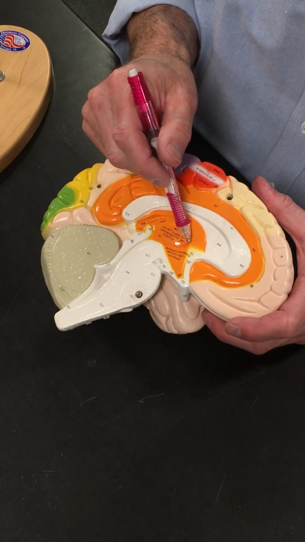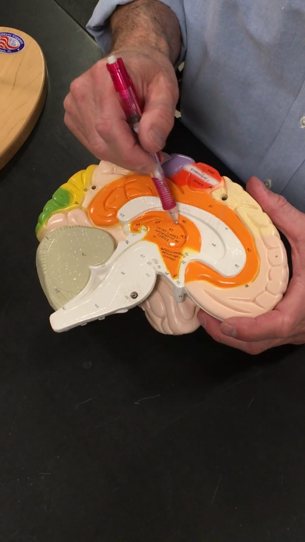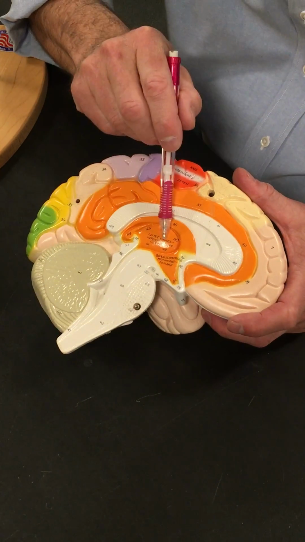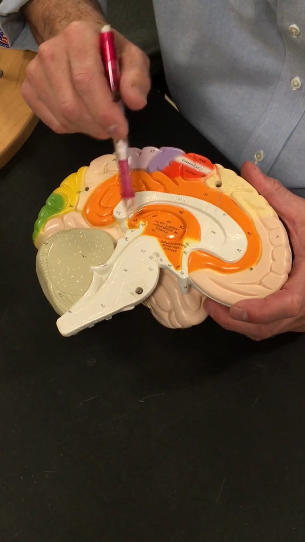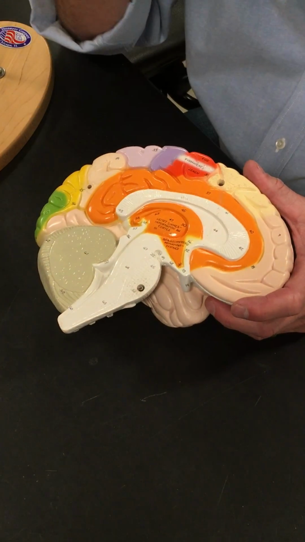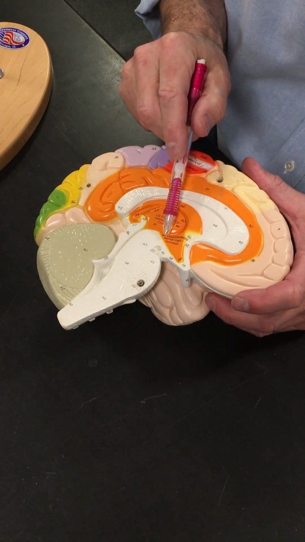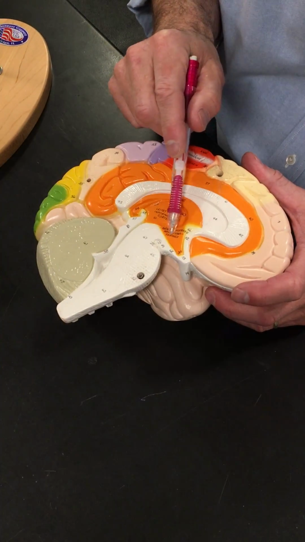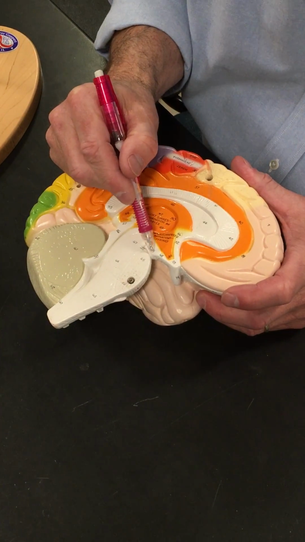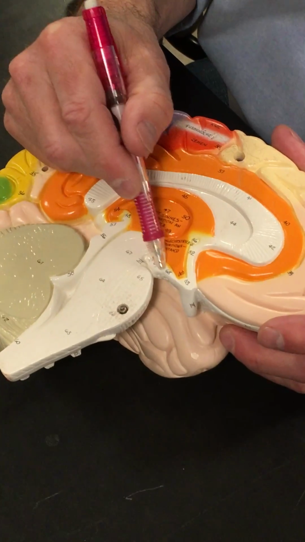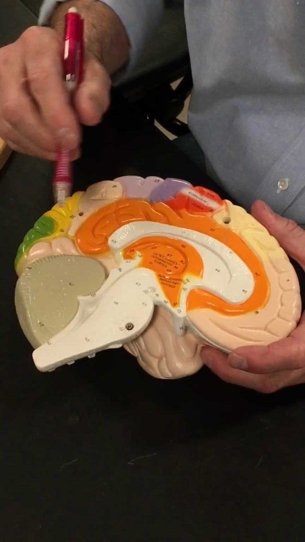This area right there is going to be one of the thalami. So the third ventricle would be lying right there, but we don't have fluid in there, so if I label this, the correct answer would be thalamus. The hypothalamus is right here. Hypo means below the thalamus. This is the mammillary body, which is part of the hypothalamus.